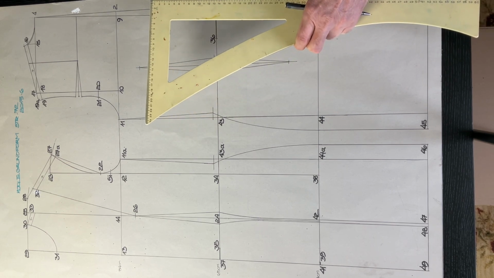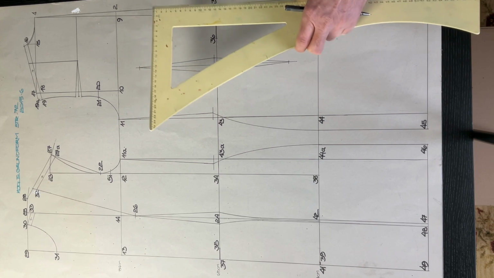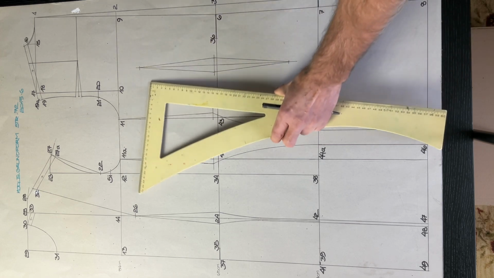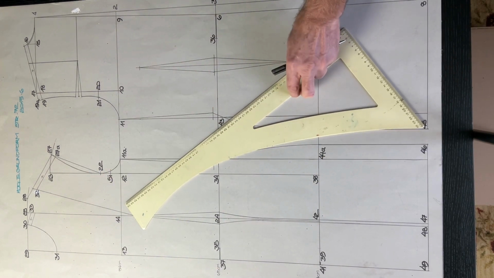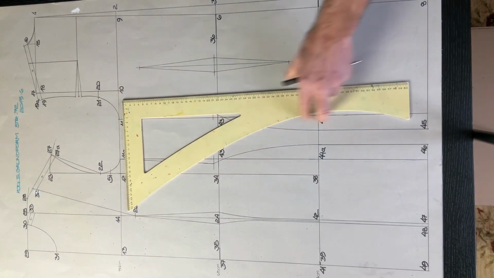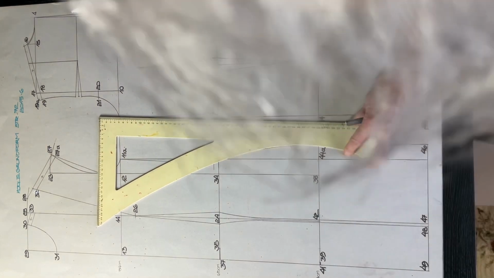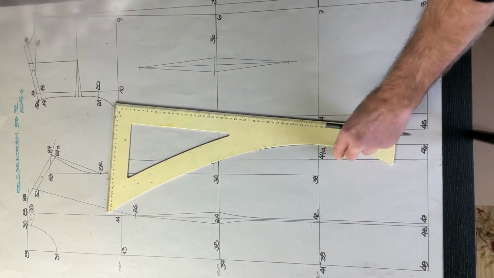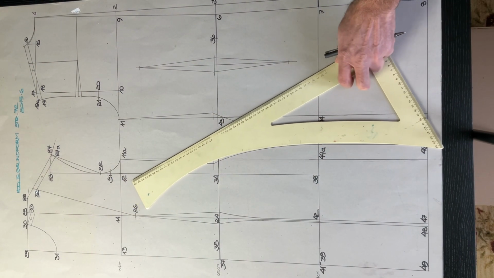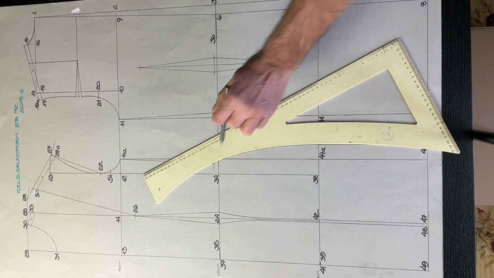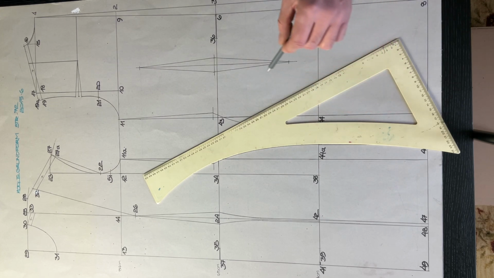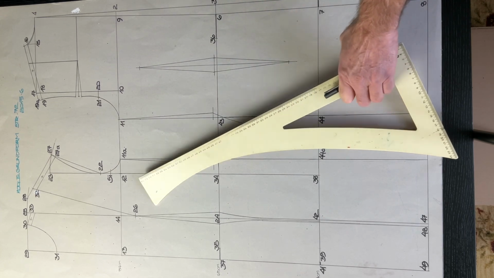Now draw the hip curves from the raised waistline points down to the hip line with your curved ruler, according to your shape. From the waist to the hip line, like that, on each side.